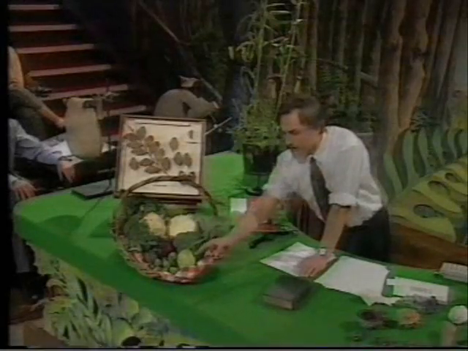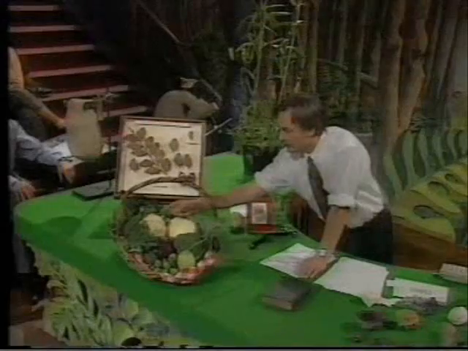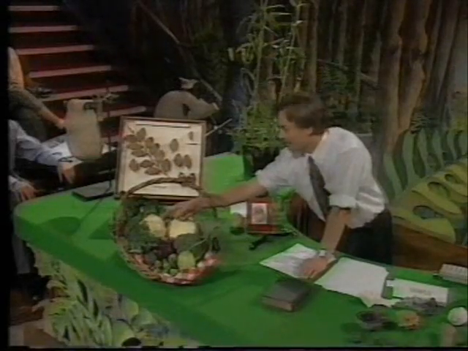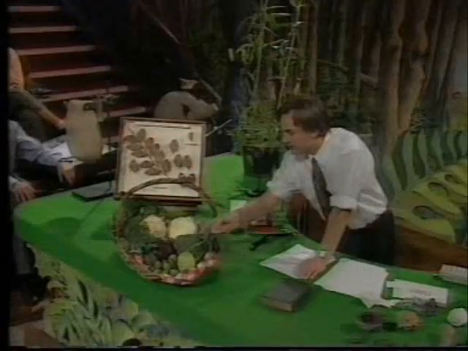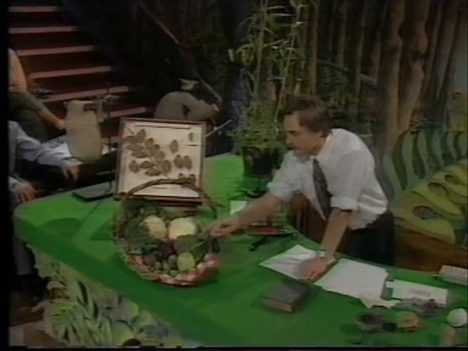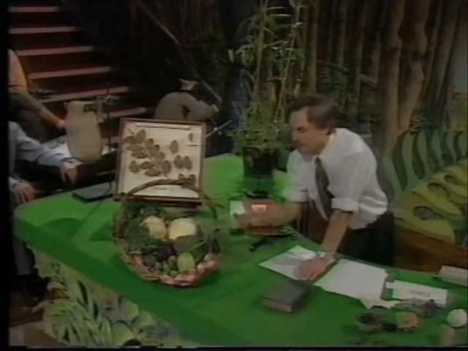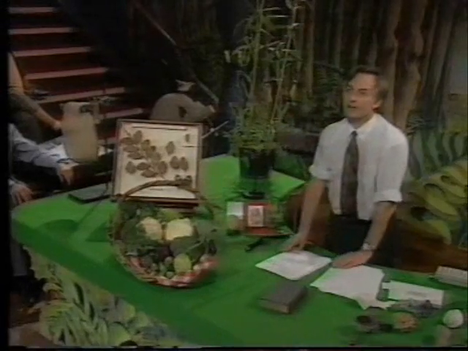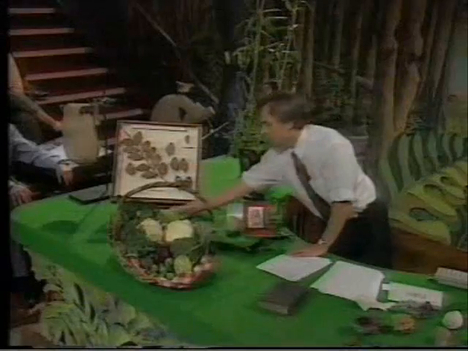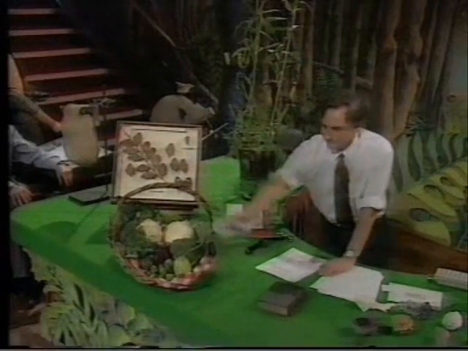So kohlrabi, for example, has a greatly swollen stem. Cauliflower has a greatly enlarged flower. So does broccoli, but in a different way. They're all descended over the last couple of thousand years from the same wild ancestor, the wild cabbage.